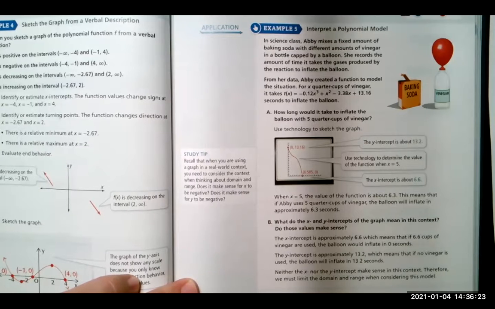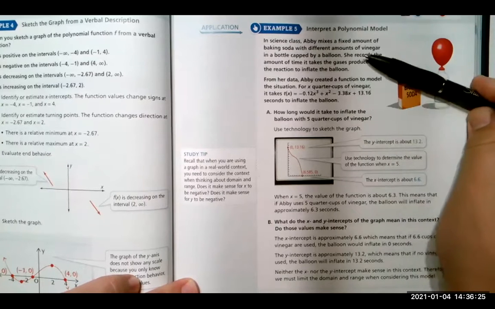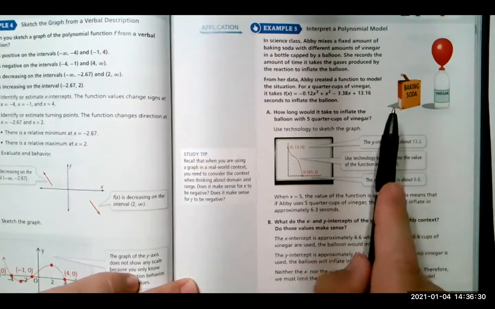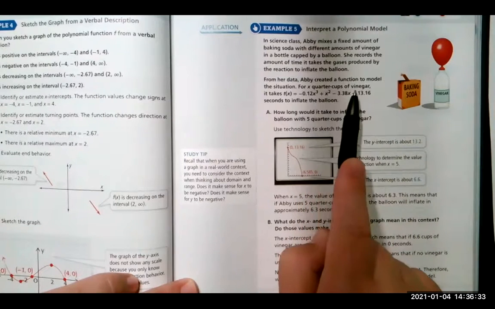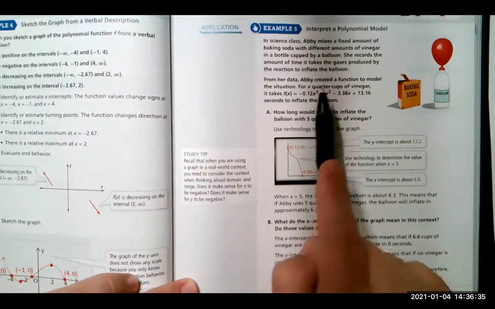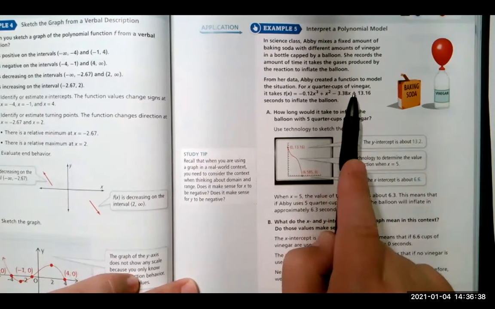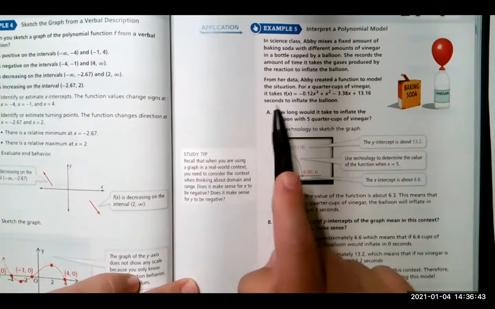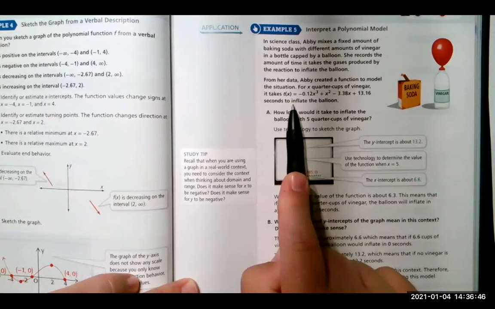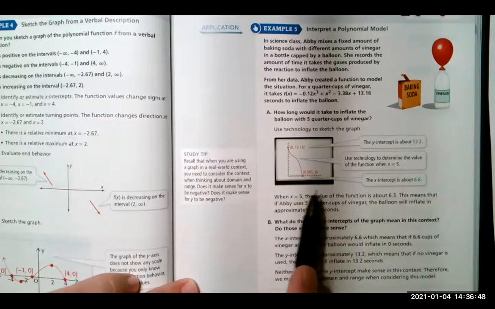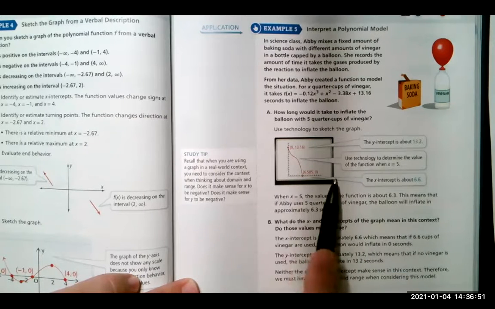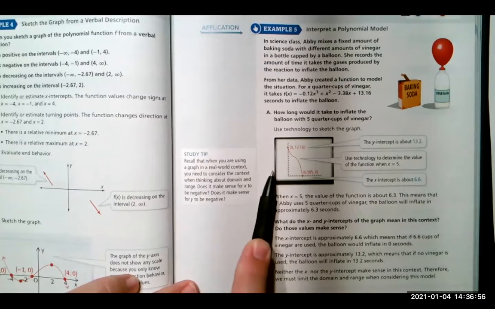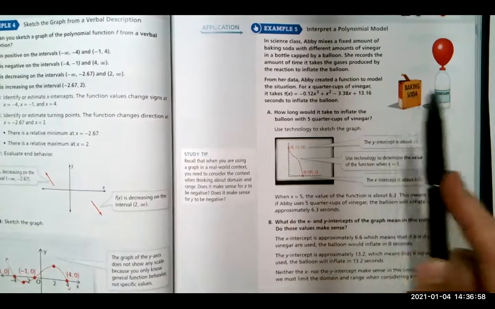The way to tell what this is talking about is to make sure you understand what X and Y are, right? If you go up here to your problem, for X quarter cups of vinegar, your X values talk about the number of quarter cups of vinegar. And then your function t of x is telling you the seconds it's going to take to inflate the balloon. So in this problem, X is the number of quarter cups of vinegar, Y is the time it takes in seconds to inflate the balloon. I know that from my directions.